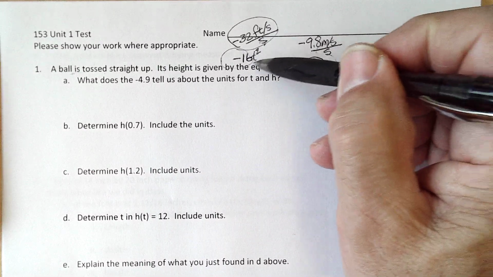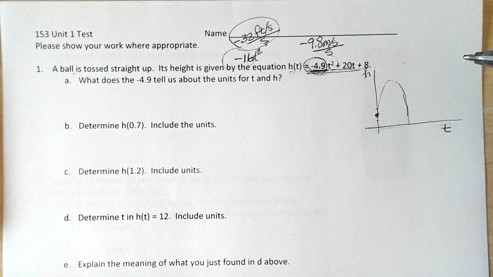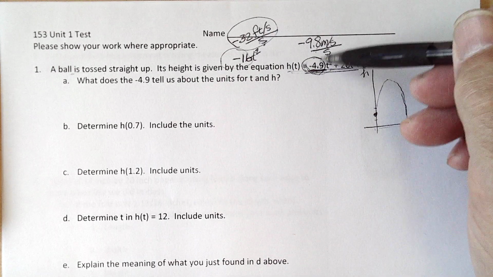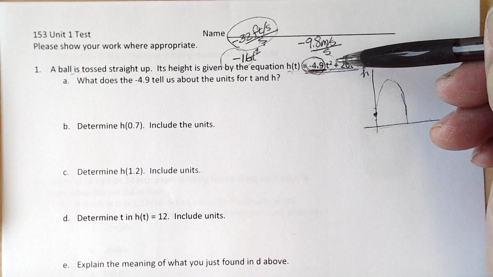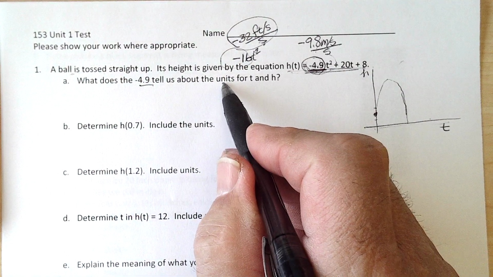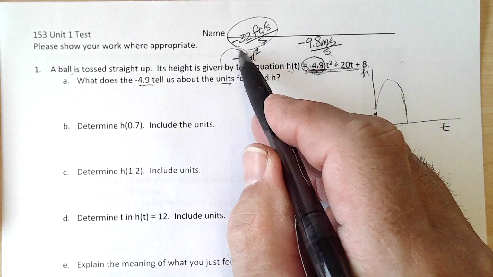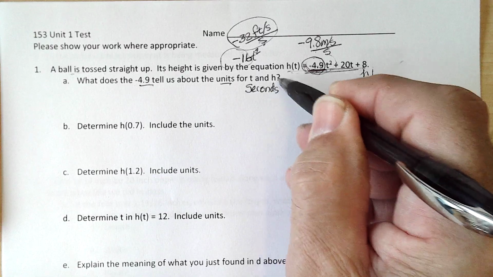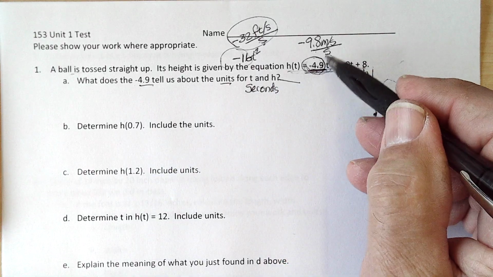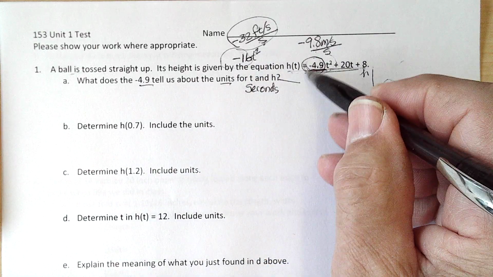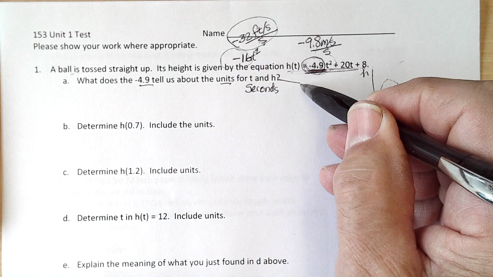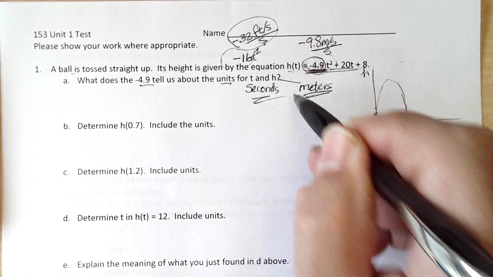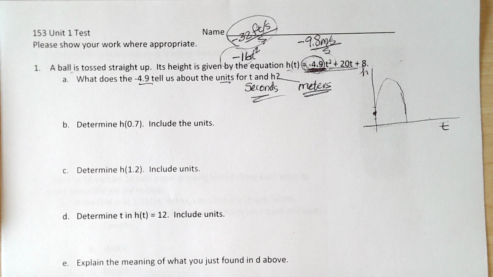So if you see an equation with a negative 16t squared, the units are feet and seconds. If you see a negative 4.9 t squared, then you know the units for time is seconds. In both cases, the time is in seconds. And the height is either meters or feet. In this case, 4.9 says the height is in meters. So there's the answer to part A.